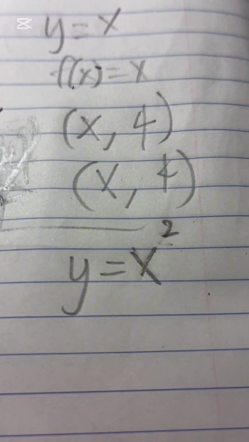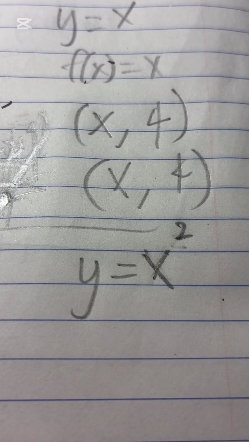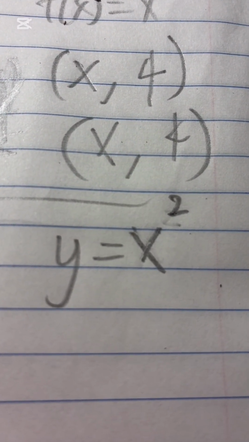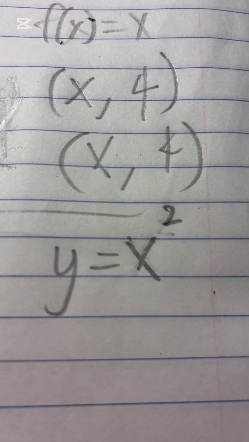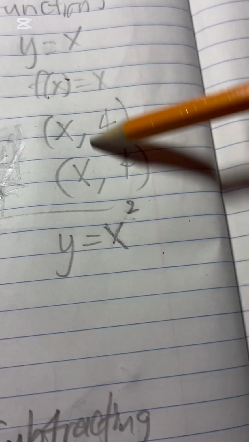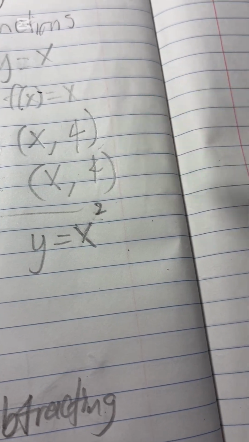So if the equation is y equals x squared, you know what that means? That means if I plug in, 2 squared is 4, and negative 2 squared is also 4, meaning that it has 2 of the same y values. So it's not a one-to-one function.